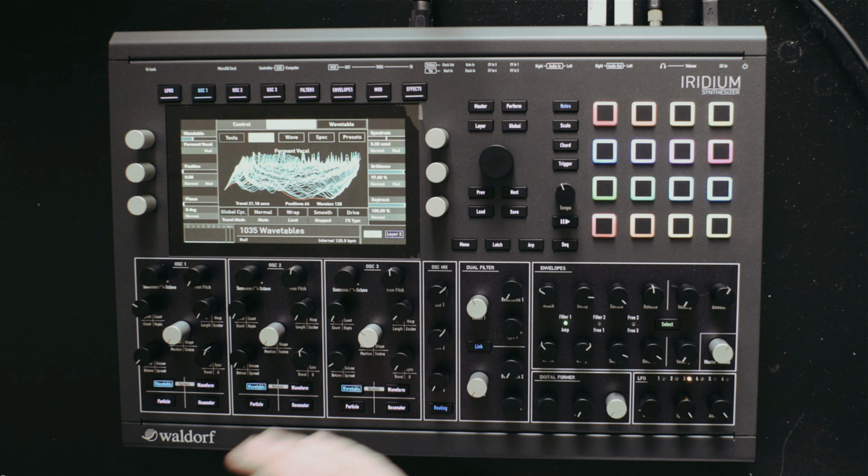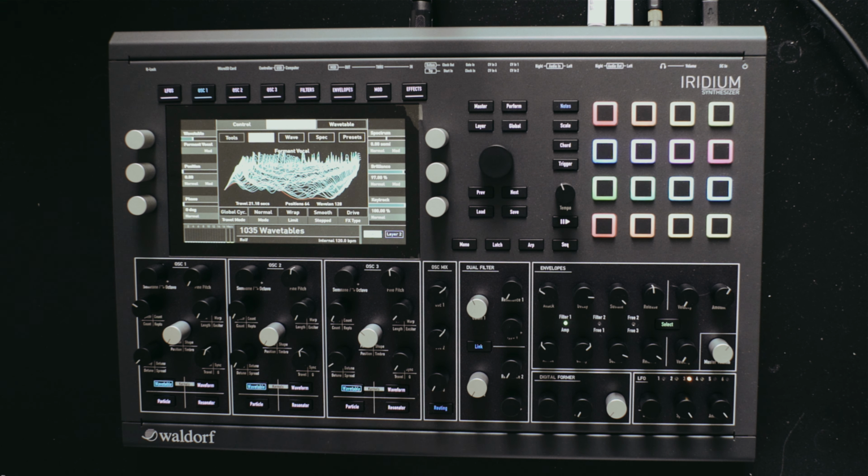Now I want to set some LFOs to change the position or the travel of the wavetable so that we have a lot of changes, and my intention is that we don't have the same trigger or the same sound as the trigger before.